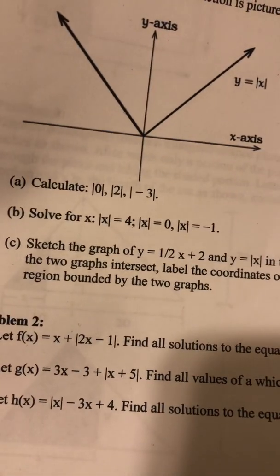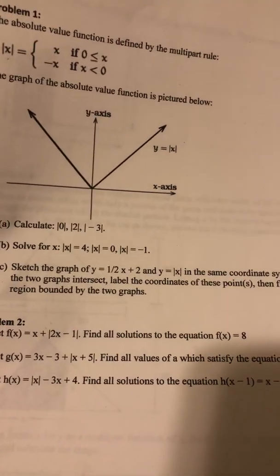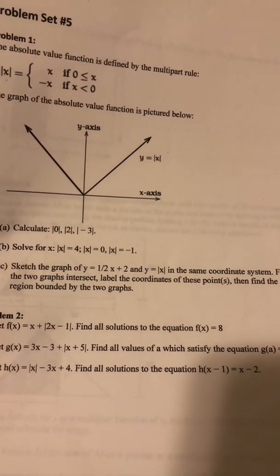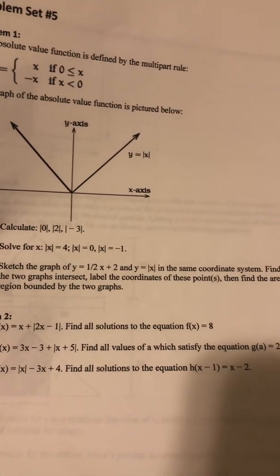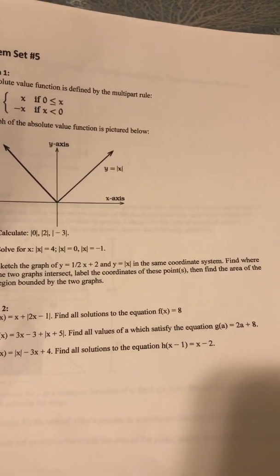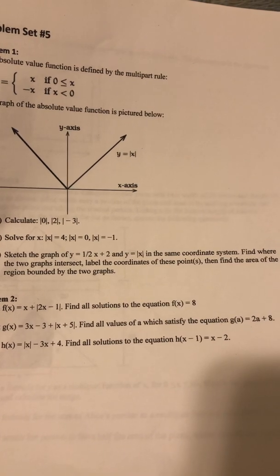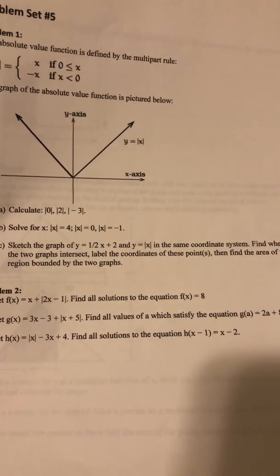And then it asks us to sketch the graph of y equals 1/2 x plus 2 and y equals the absolute value of x in the same coordinate system. Find where the two graphs intersect, label the coordinates of these points, and then find the area of the region bounded by the two graphs.